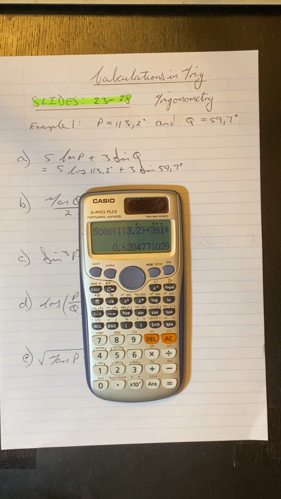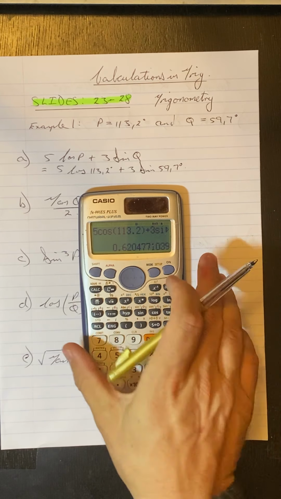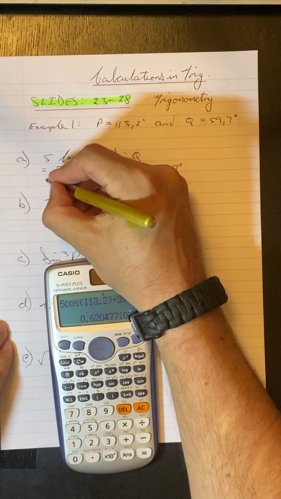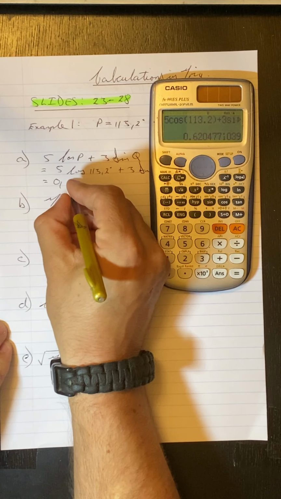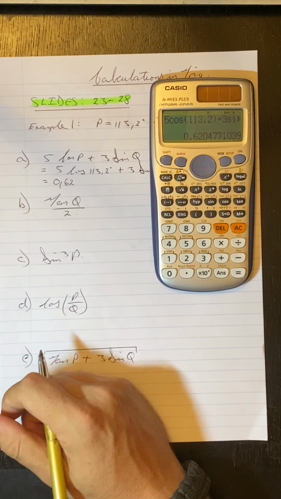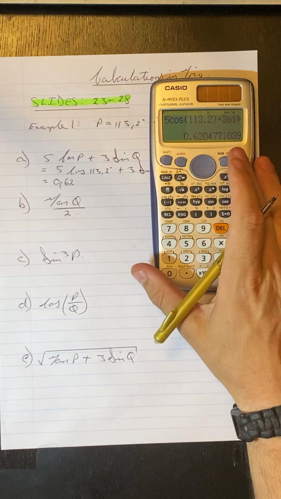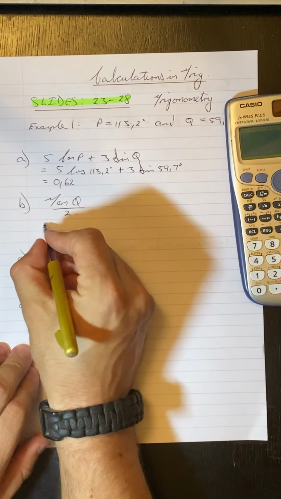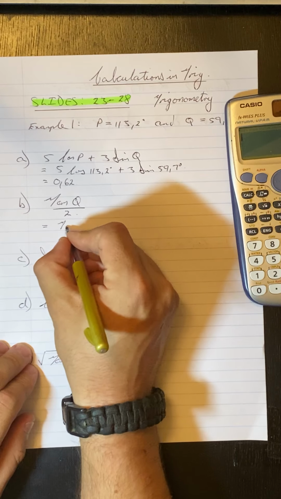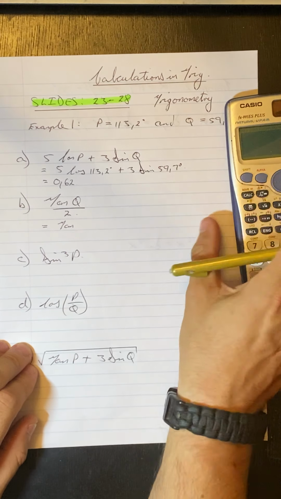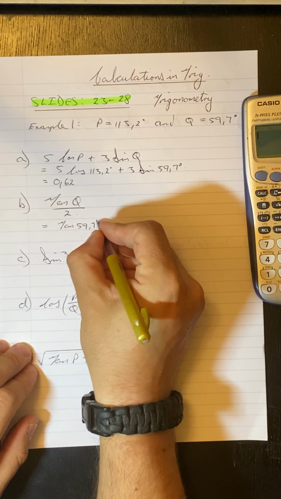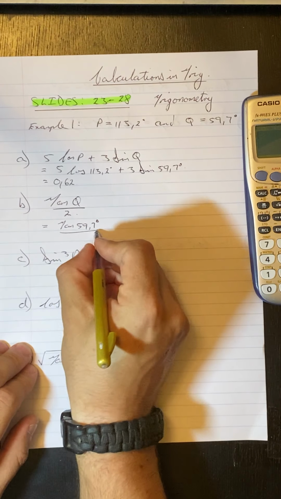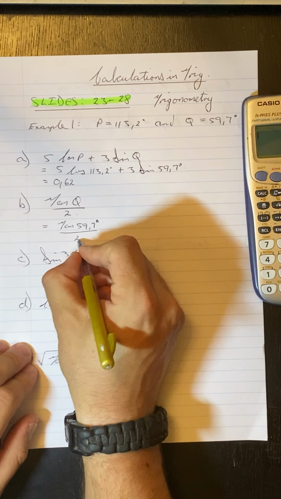Okay, and they are asking us to 2 decimal places. So to 2 decimal places, this will be equal to 0.62. Right, next one, we've got tan Q over 2, so this would be equal to tan, and our Q is 59.7 degrees, all over 2.